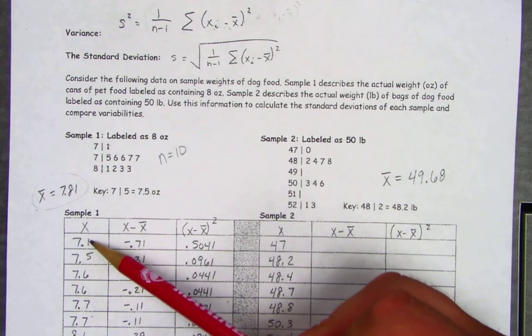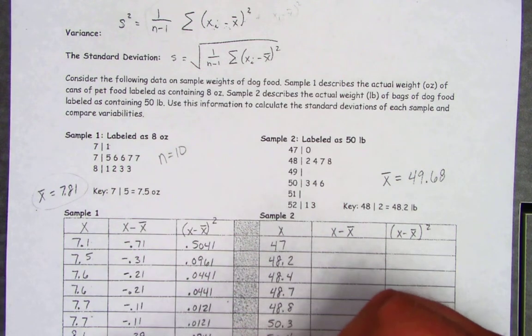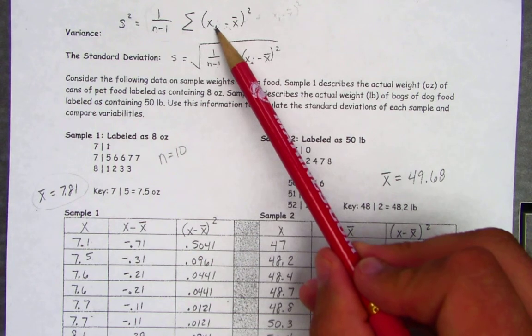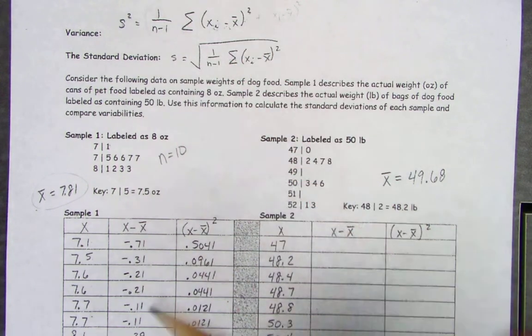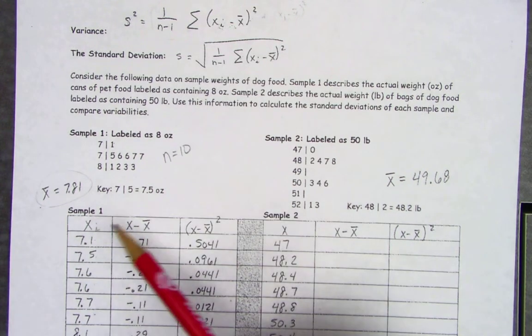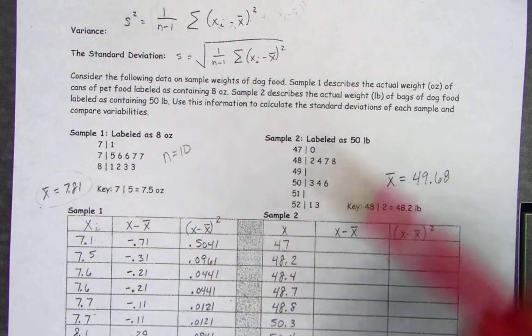So write down each one of the observations from the stem and leaf plot. Those are the xi's in this. That's the observation. You can put a little i here to remind you that this means each individual observation.